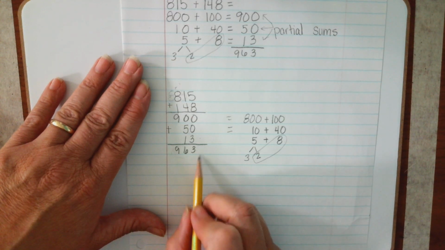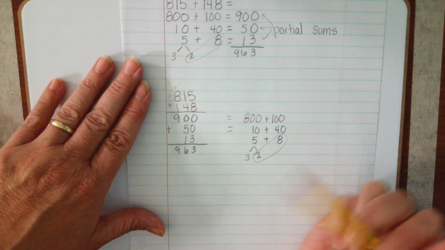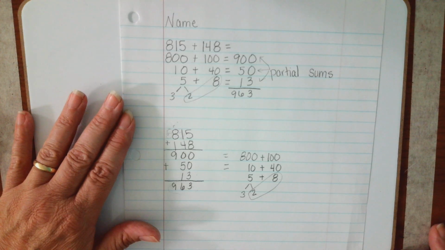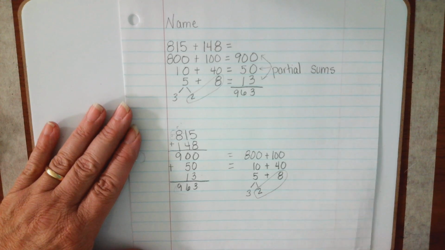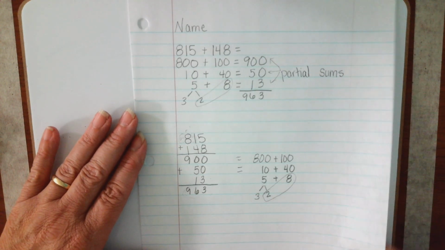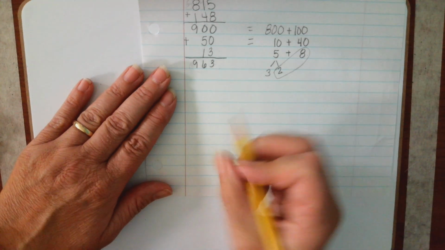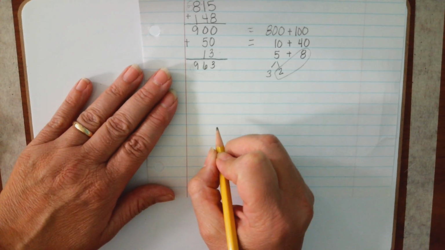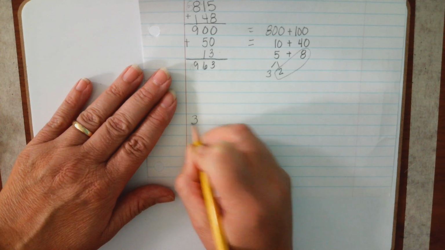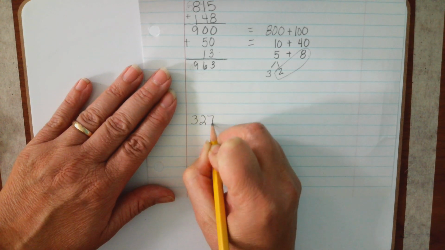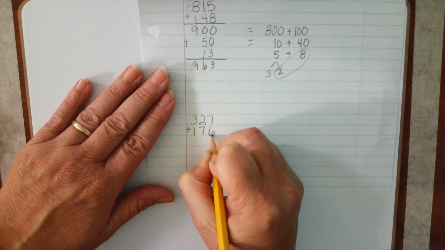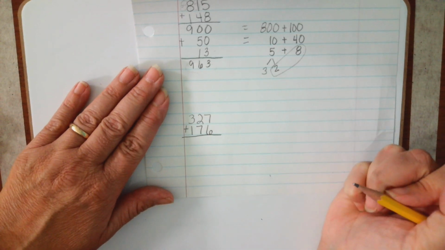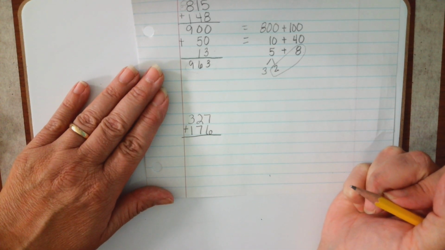This is written in standard form, but we can also do numbers in expanded form. Expanded form led us to being able to decompose partial sums. So one more problem, and I'll let you solve it, and we'll see if you can get it right. Let's do 327 plus 176. You work that out on your paper and then put it in to the computer.